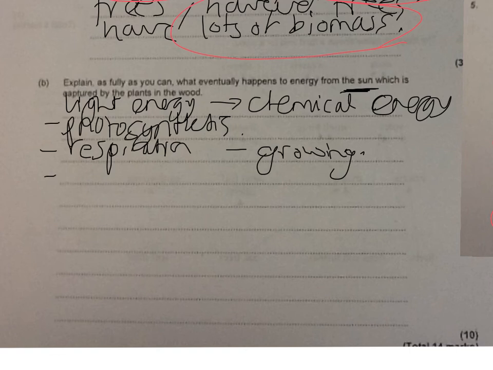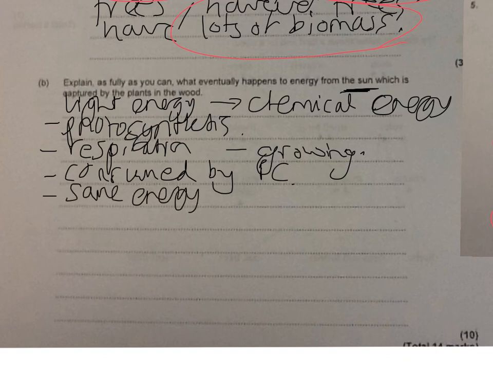You could also then go on to talk about what else might happen to the plant. So it could be consumed by primary consumers. I'll just put PC for primary consumers. So it's consumed by primary consumers, and some of that energy gets passed on. However, you had to pick out the fact that not all energy is passed on.